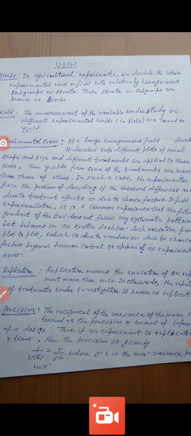In other words, the repetition of the treatment under investigation is known as replication. Suppose you have a plot and a treatment is applied 4 times. Then we are repeating the treatment 4 times, and this number 4 will be called r equal to 4, that means the number of replications.